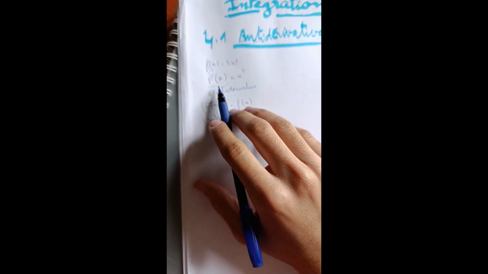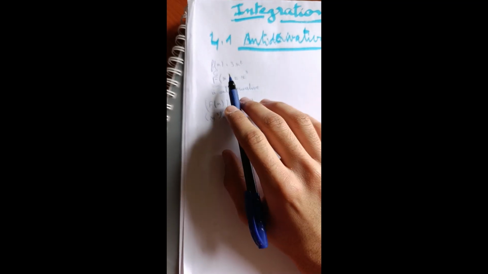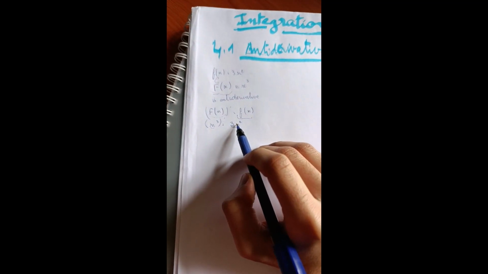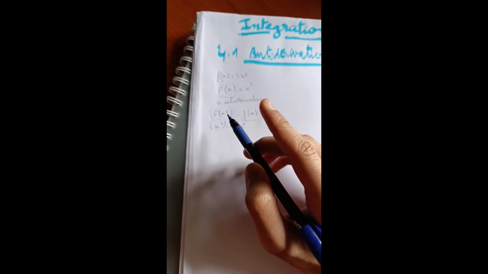But we can also see that we can have many functions other than x cubed which might give us 3x squared. That's why F of x, which is x cubed, is just one of the many antiderivatives of 3x squared.